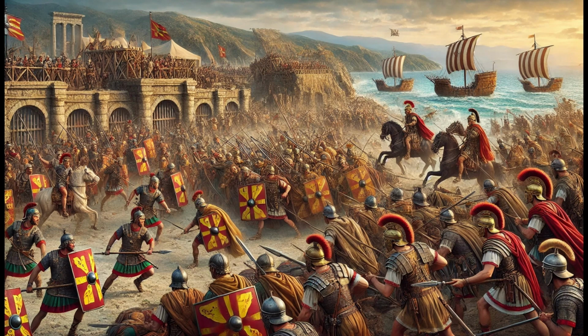For a brief moment, it seemed that Caesar's entire campaign might collapse. But Caesar, ever the master of strategy, saw an opportunity amid the chaos. Rather than allowing his forces to be routed, he ordered a strategic withdrawal to more defensible positions further inland. As Pompey's forces advanced, they found themselves overextended, their supply lines stretched, and their formation disrupted.